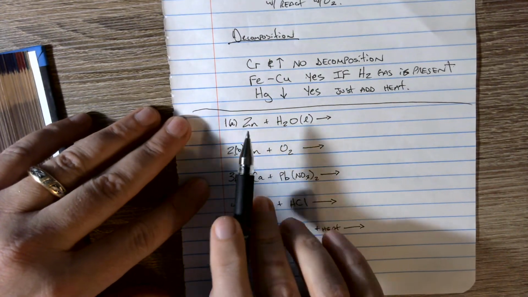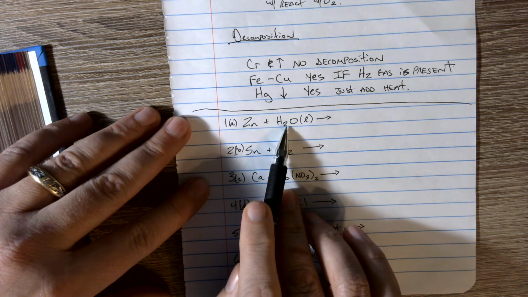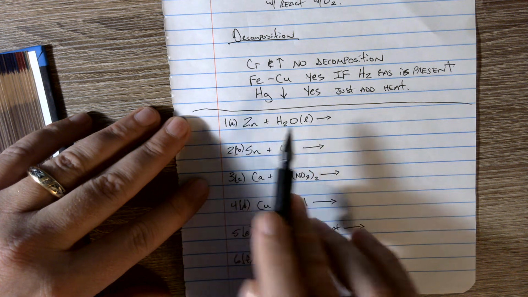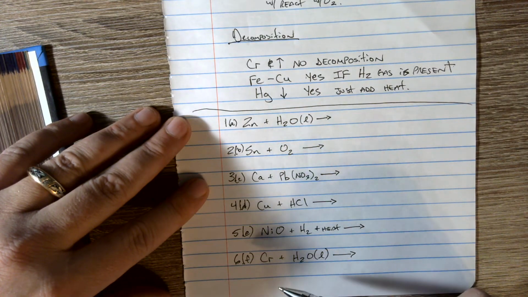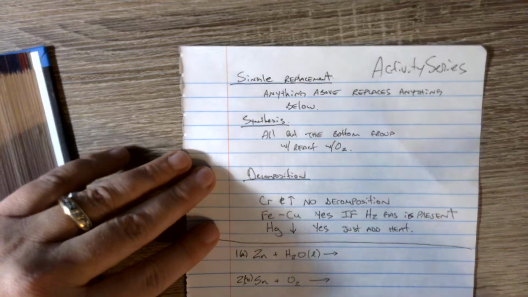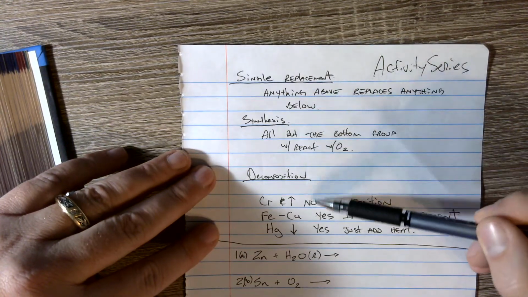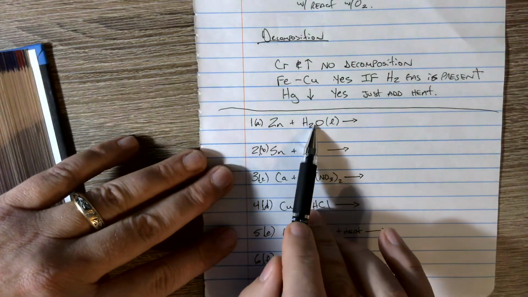So, all right, we want to ask the question, will zinc react with water? All right, so this is a single replacement. One thing you have to be able to do is identify what kind of reaction is going to occur. That way you can apply the appropriate rules, right? If I know single replacement, synthesis, and decomposition, I can apply these rules. So, will zinc react with water?